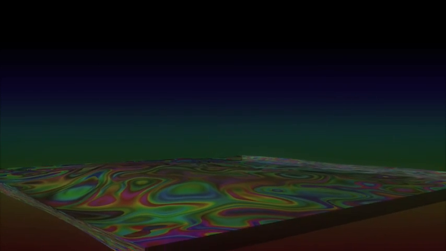The oil film is never exactly uniform in thickness, so different sections of the film are just the right thickness for reflecting red light, or blue or green light. So we see the entire rainbow of colors reflected from different areas of the film.